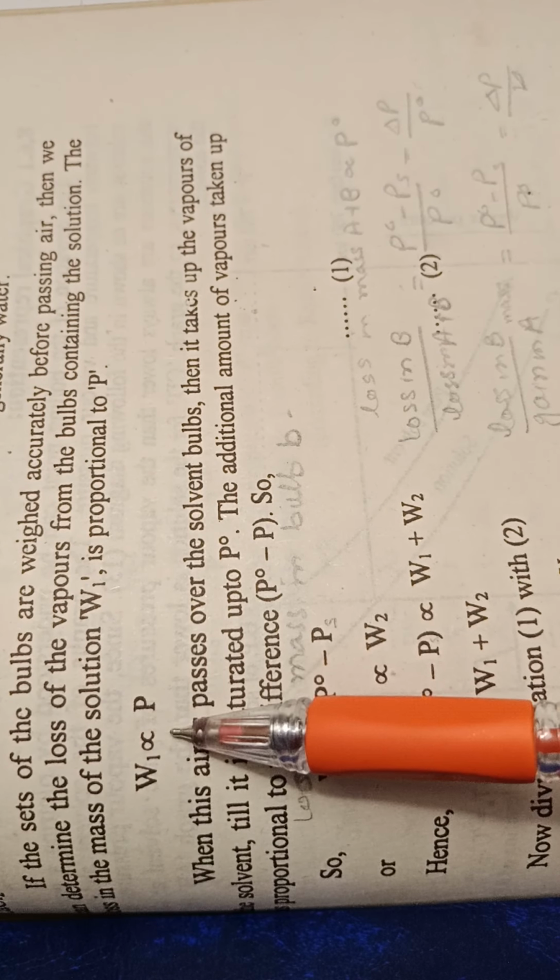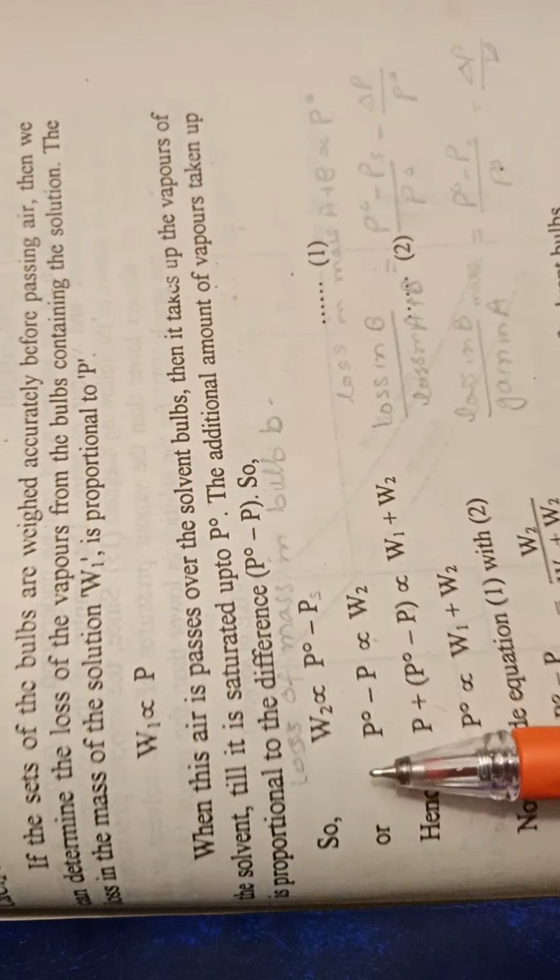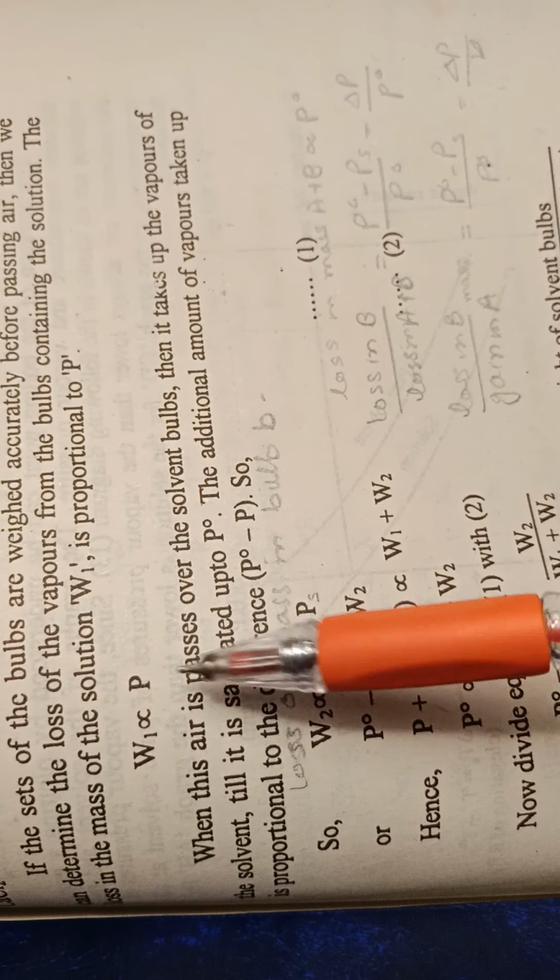So W1 is proportional to the vapor pressure of the solution.